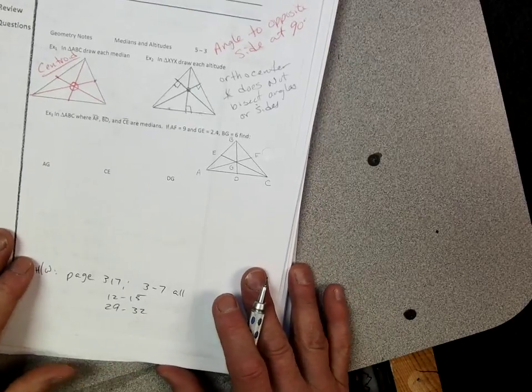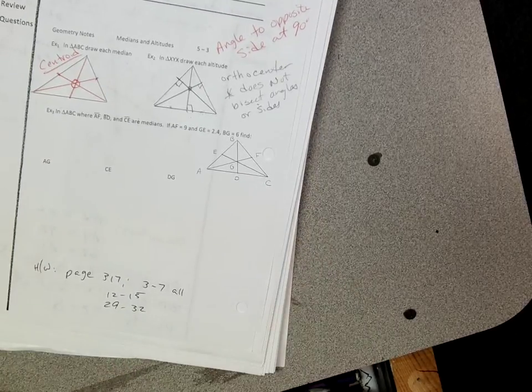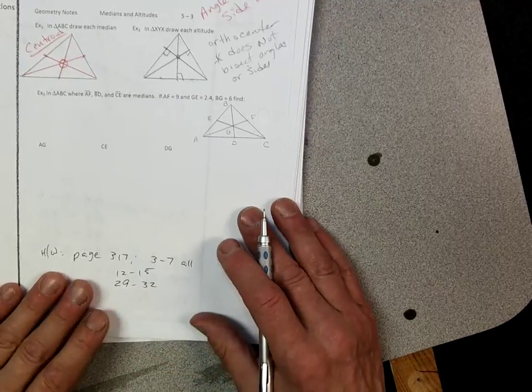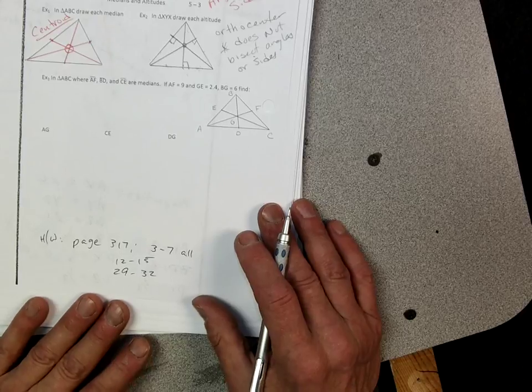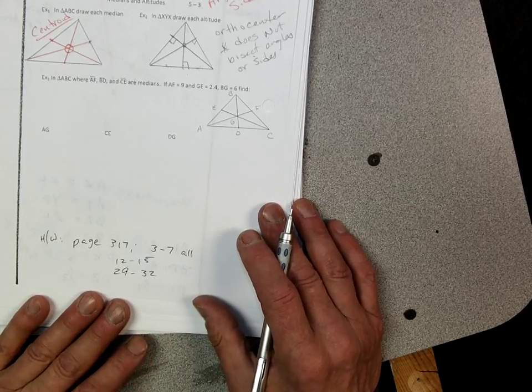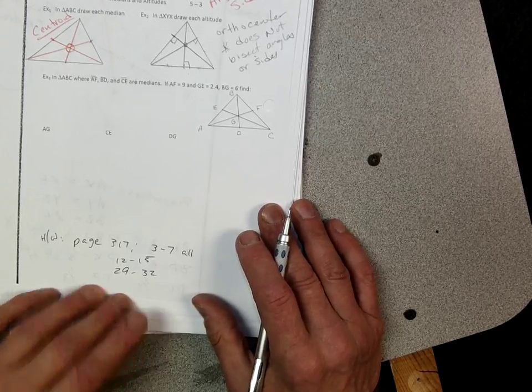Okay, example 3. Let's see what we've got. Can you guys see this in the back? It's a little small. Yeah. I can't zoom it in anymore once I start recording. Sorry, guys. I'll try.